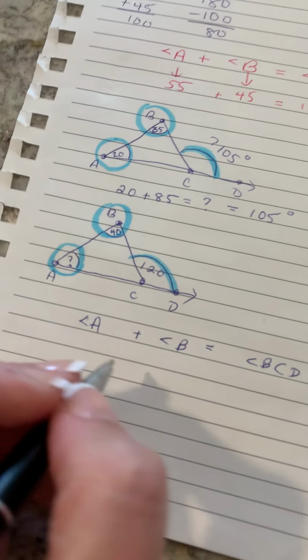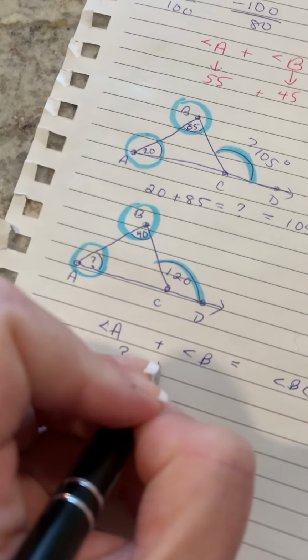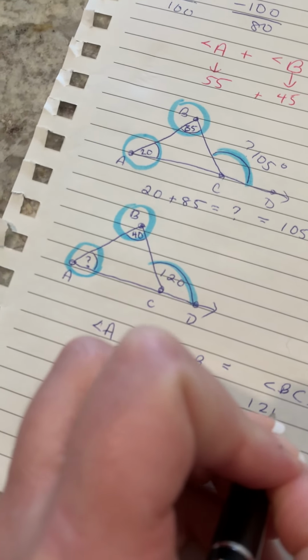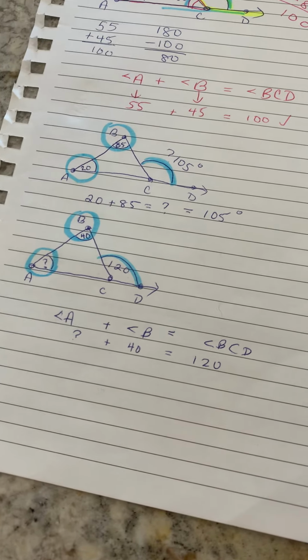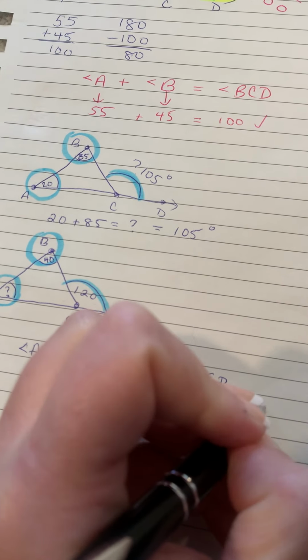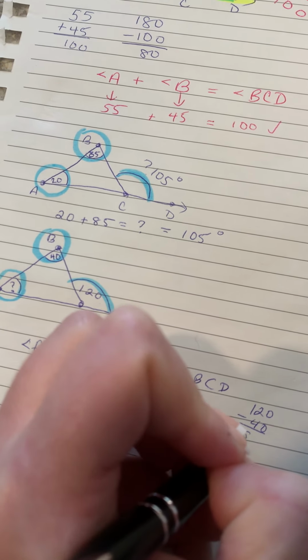Well, if I don't know angle A, so what plus 40, which is angle B, would equal 120, which is angle BCD? You could just subtract, right? 80 plus 40 would give you the 120. If you do 120 minus 40, that would give you 80.